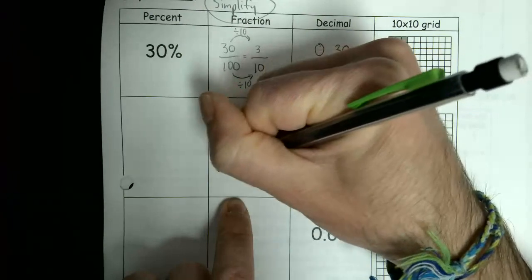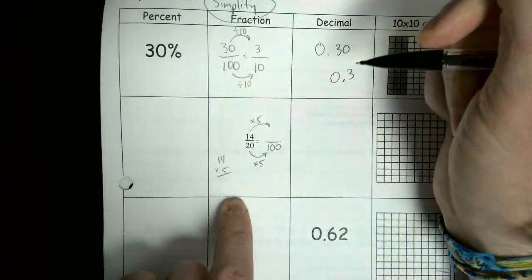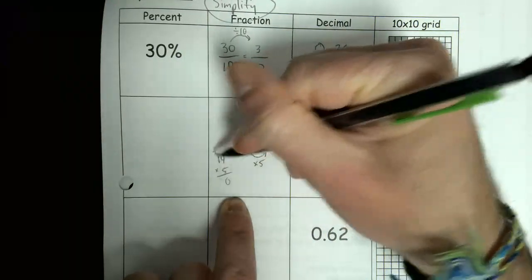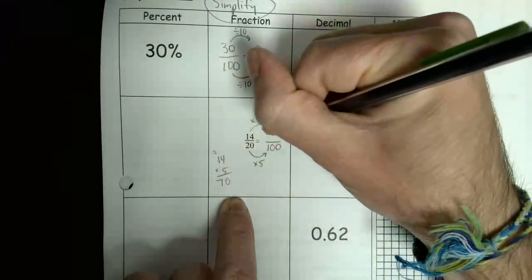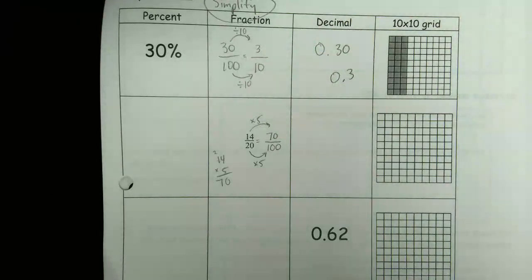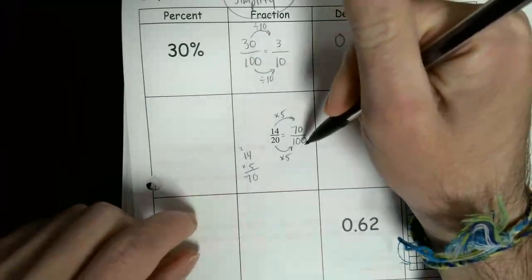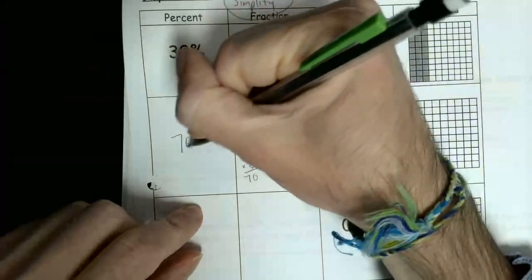14 times 5. I'm going to just do it off to the side real quick. 4 times 5 is 20. 5 times 1 is 5, plus 2 is 70. All right, now everything becomes a whole lot easier now that we have the percent, or the number out of 100. So this is going to be 70%.